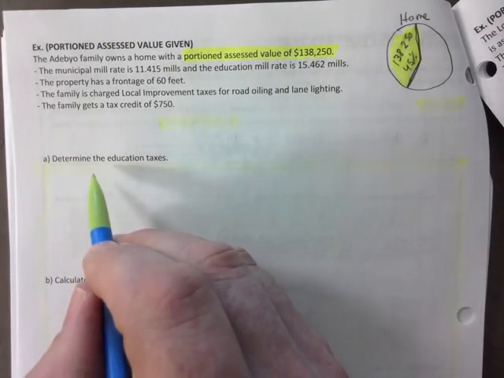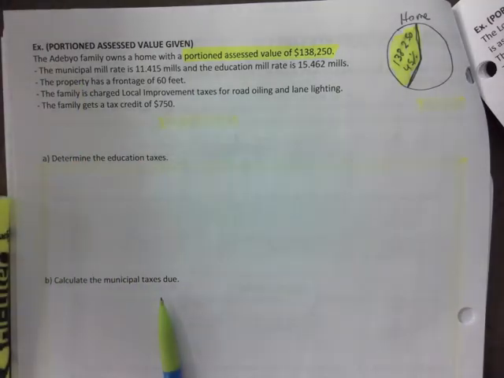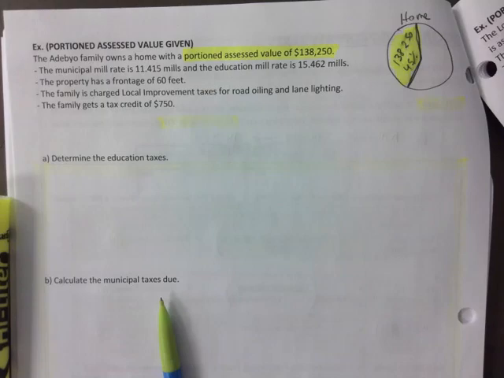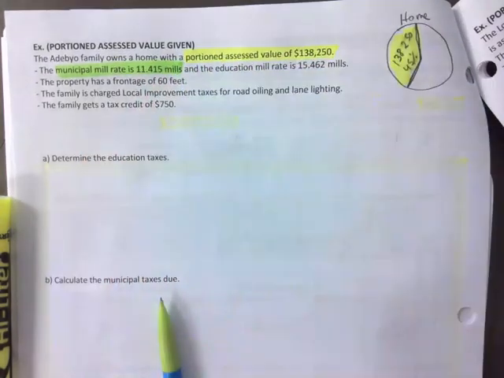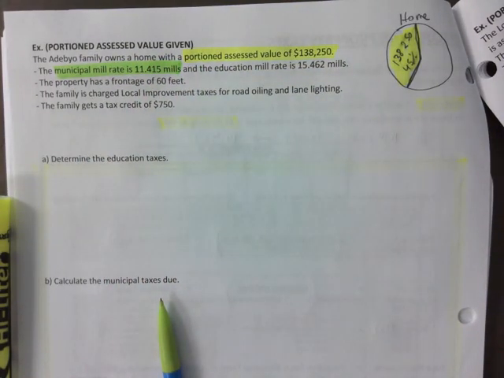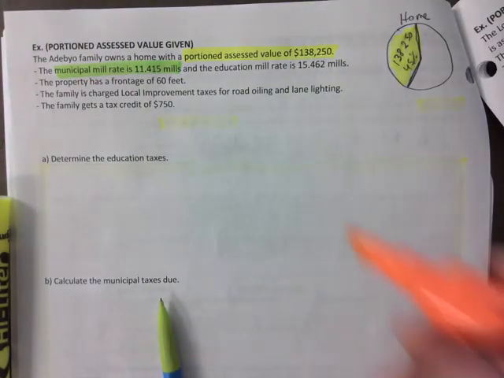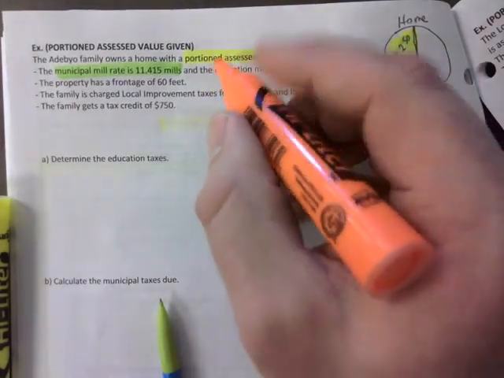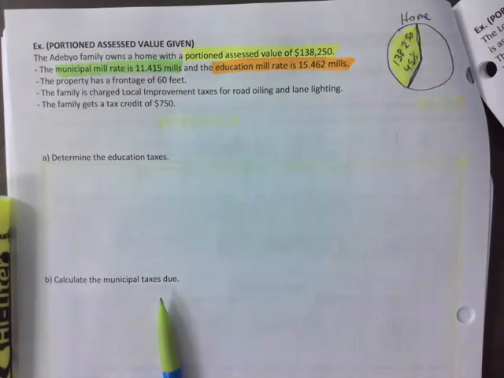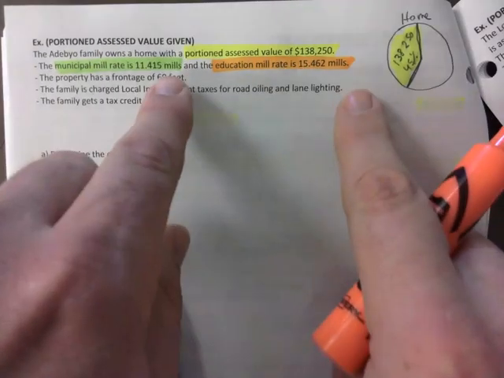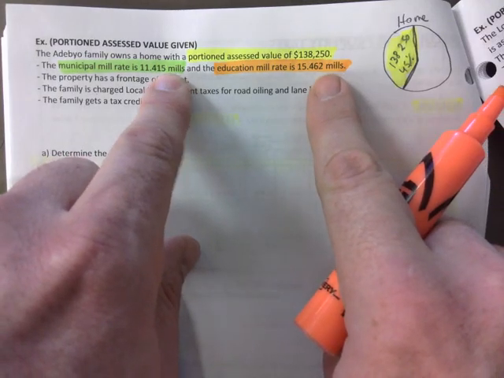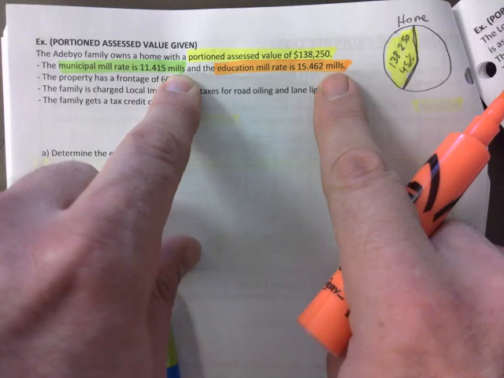So let's do the math here. Grab some highlighters, different colors. The municipal mill rate is 11.415 mils. So that's the municipal. And then grab another color. The education mill rate is a different number. What do we know about mill rates? You just divide that thing by 1,000, okay? And mils is kind of like, instead of percent, mils is the unit which tells you you have to divide it by 1,000.